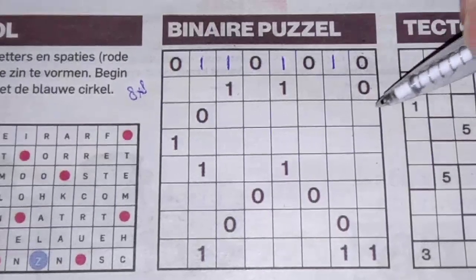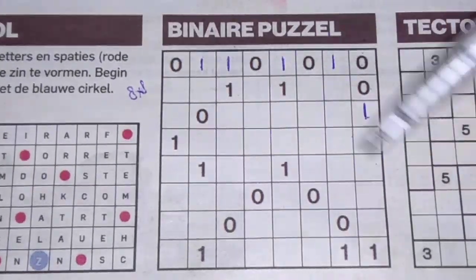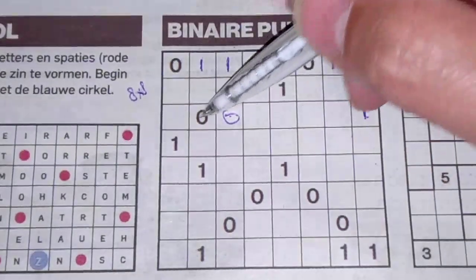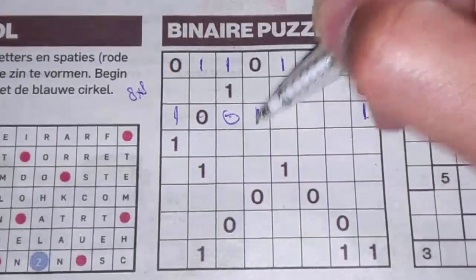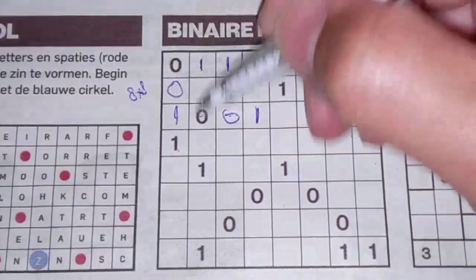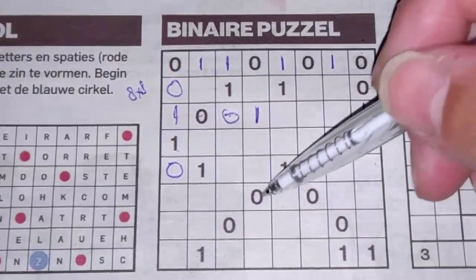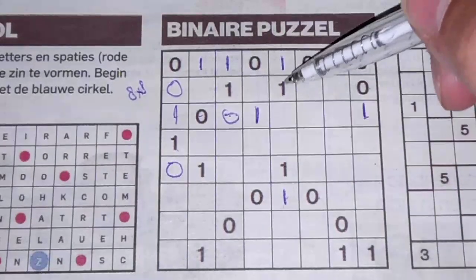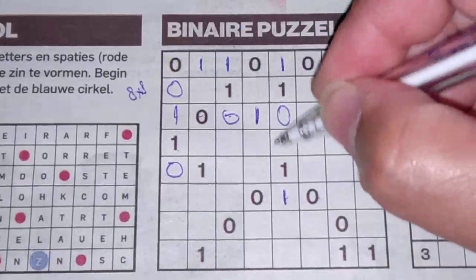Double O here, one then one. Double one here and O then O. Double O here and one and then one. Double one here and O and then O. Between two O's comes a one. We have 4 ones, so the rest are O's.